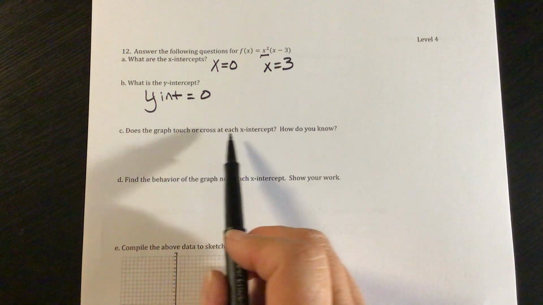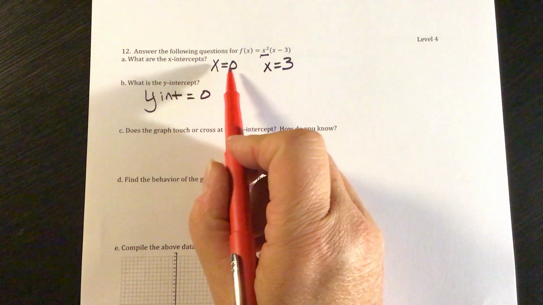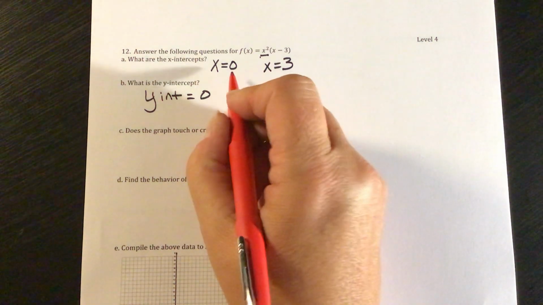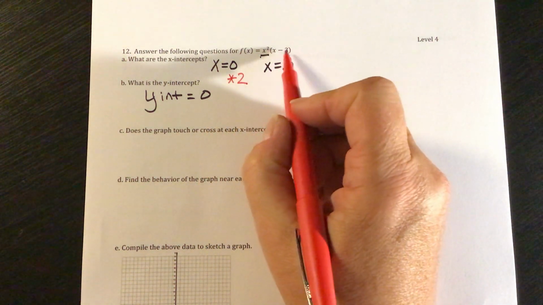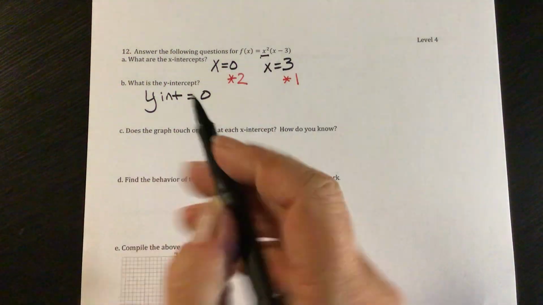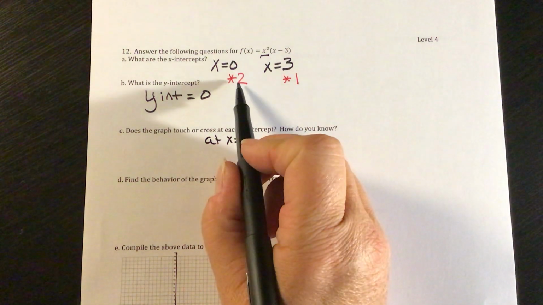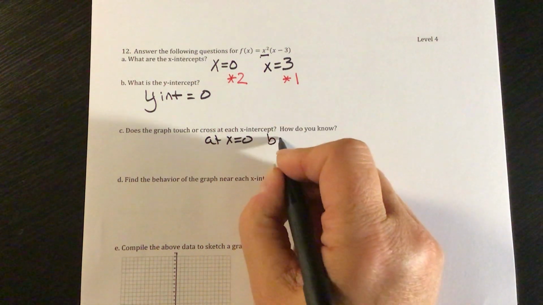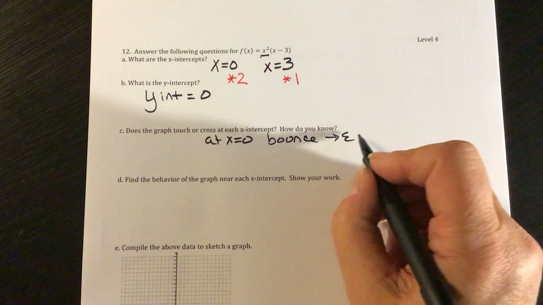Does the graph touch or cross at each intercept? So again, we're going to look at the multiplicity. At 0, the multiplicity is 2 because it's x squared. And at this one, the multiplicity is 1. So at x equals 0, it's going to bounce because of the even multiplicity.